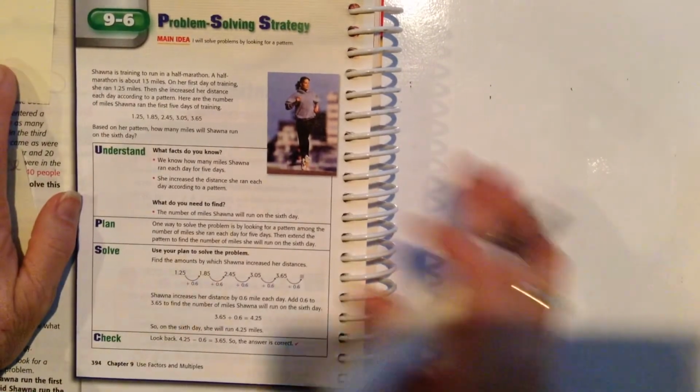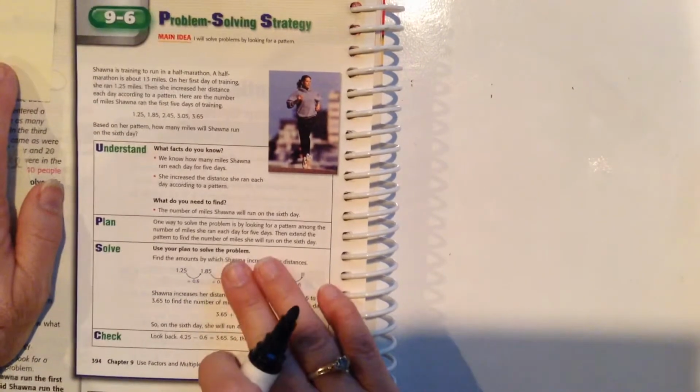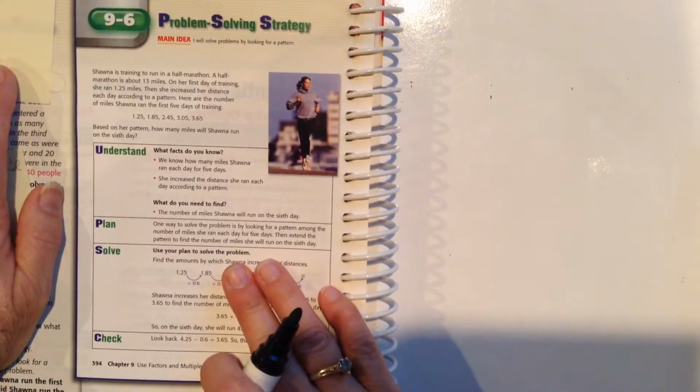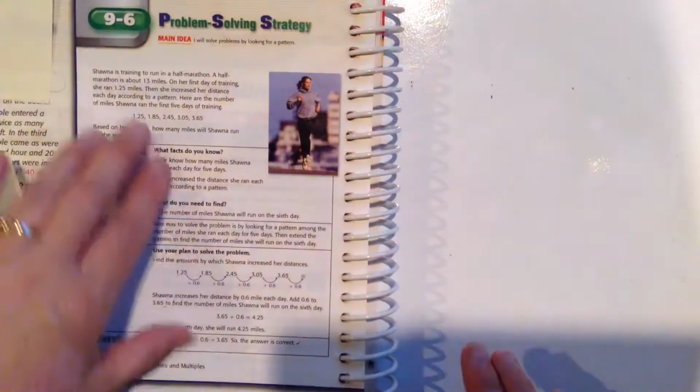So anyway, this is the problem solving page. Looks like that. I don't remember whether these are difficult or not, so I'll take a look at them when you look at them as well. So let's do the first one together, this sample one.